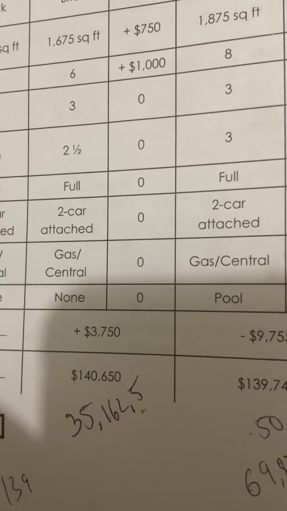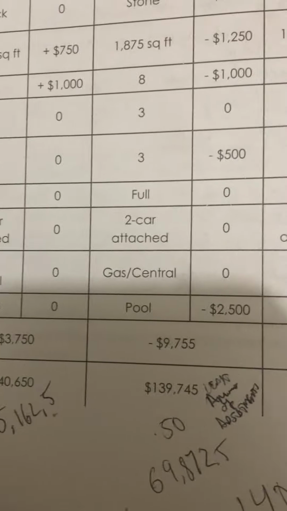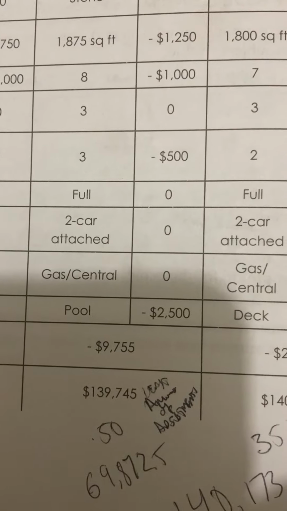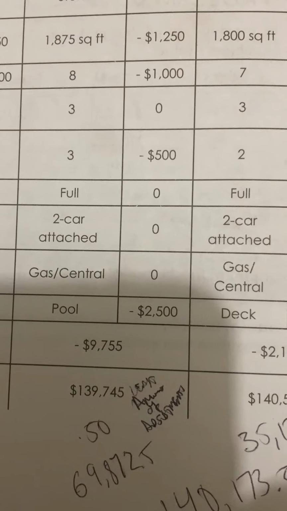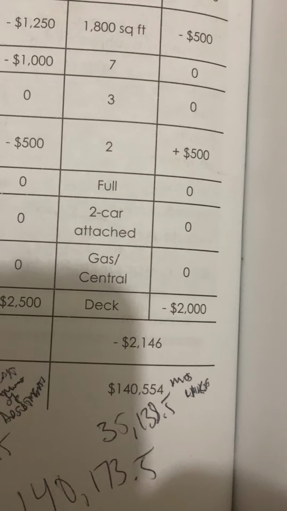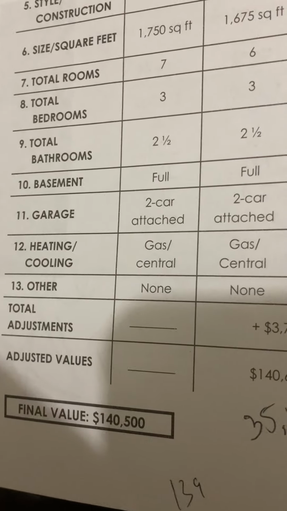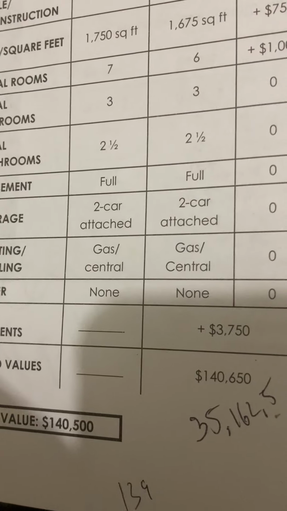Estimated values at the end. For Comp 1, it comes to $140,650. Comp 2 came to $139,745. And Comp 3 came to $140,554. Final value, $140,500.